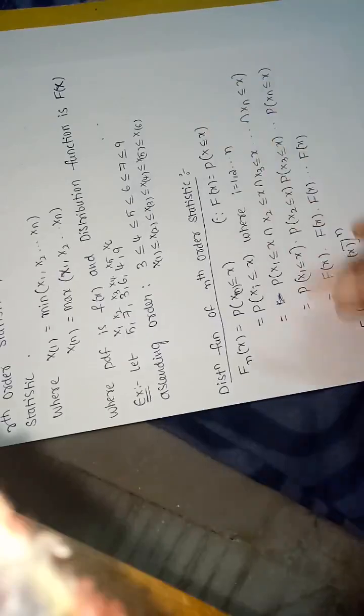Once again I'm applying this condition here, that is 1 minus the probability of Xi less than or equal to x. This is similar to the probability of X less than or equal to x only, this term, so we can write F of x. So I'm substituting that here, 1 minus F of x.